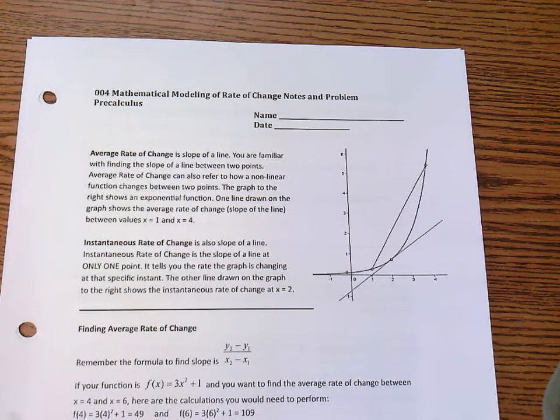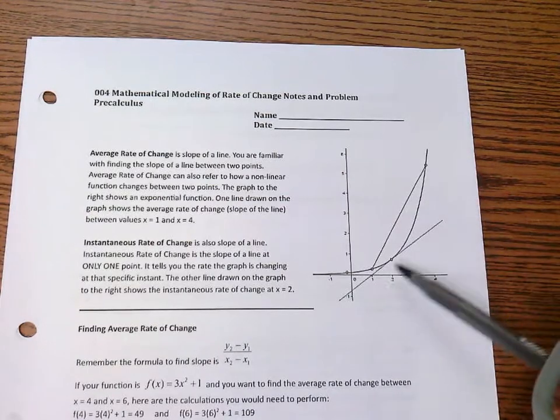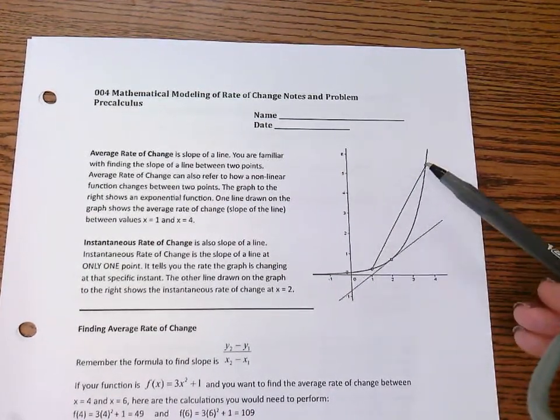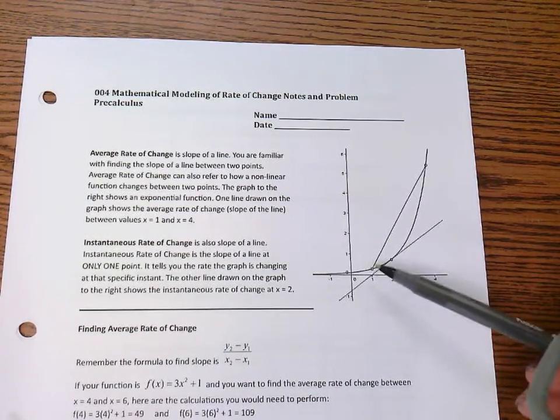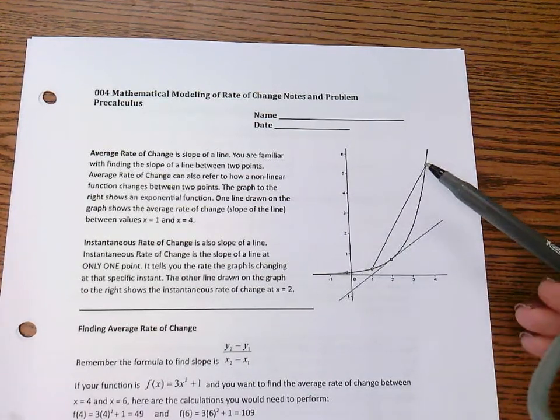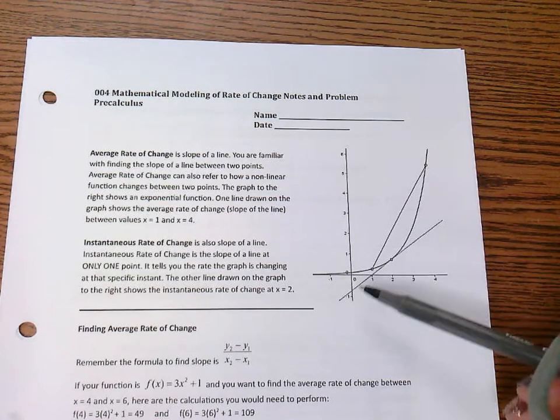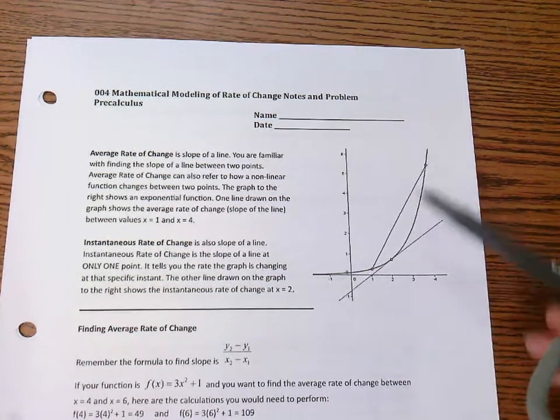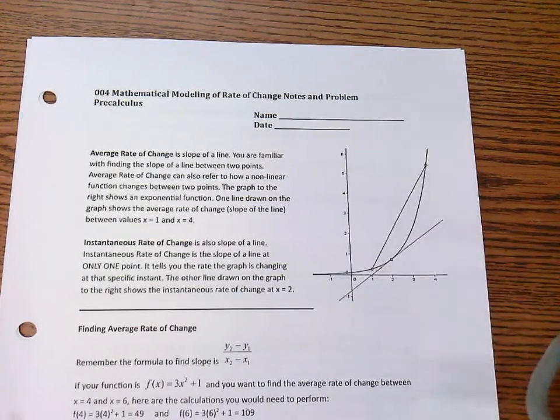So the graph at the right is showing an exponential function. So here's your exponential function. And this line right here is drawn showing the average rate of change between x equals 1 down here and x equals 4 up here. So you can find the slope of this line. It's not a straight function, but it's showing you the rate of change between those 2 points.